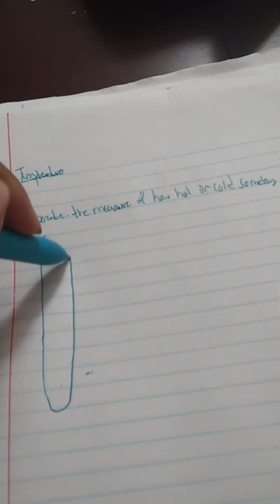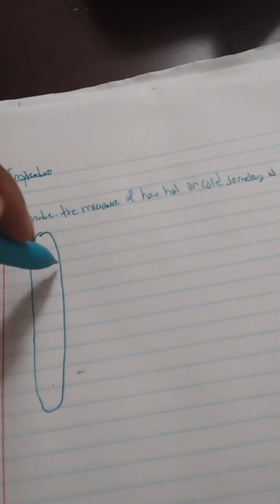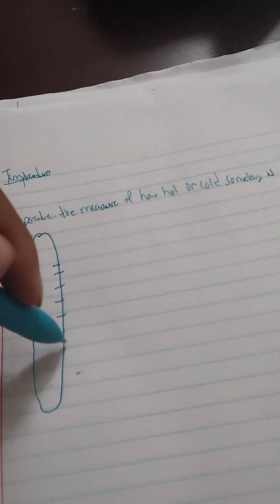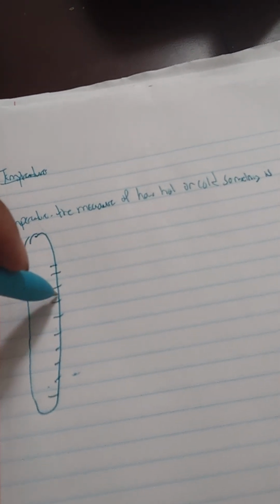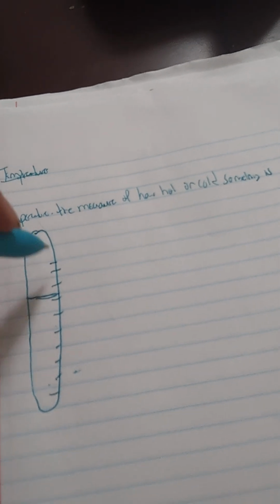Now, we can measure temperature using this thing called a thermometer, right? I don't have one with me, but basically a thermometer looks something like this. It's like this little cylinder looking thing, it has these little scales, and it has this little red thing that tells us how hot or cold something is.